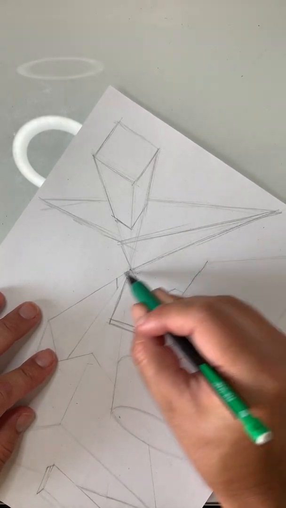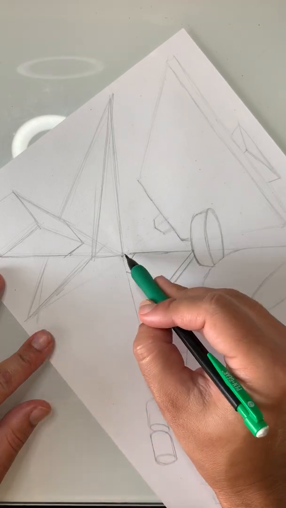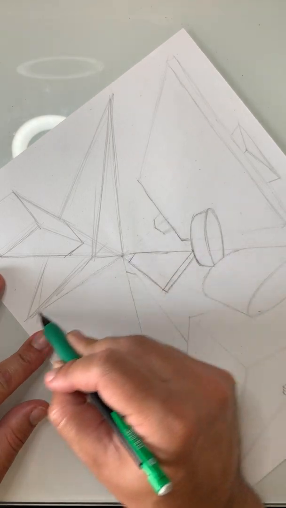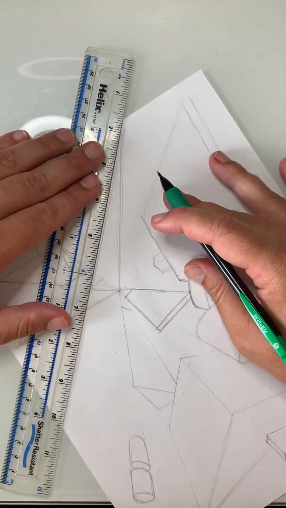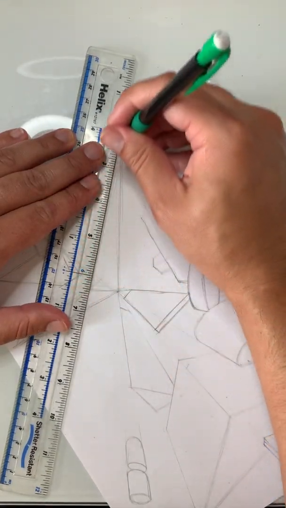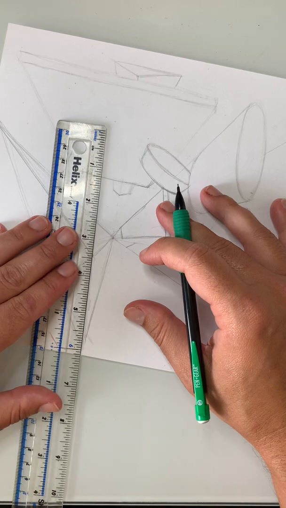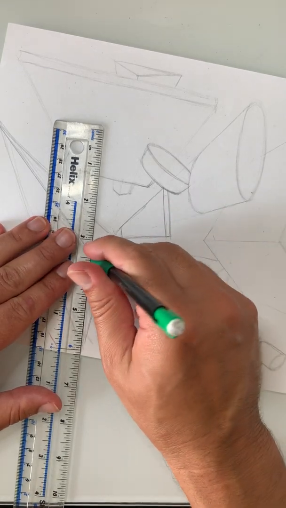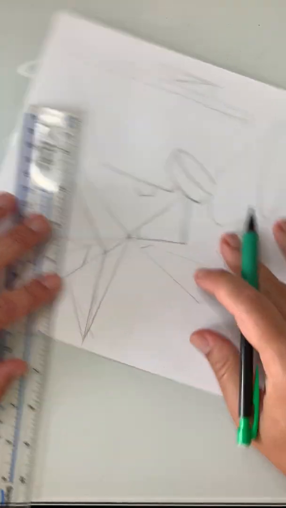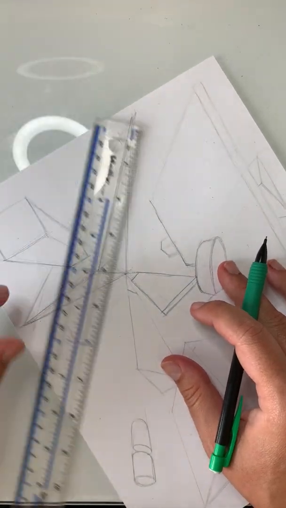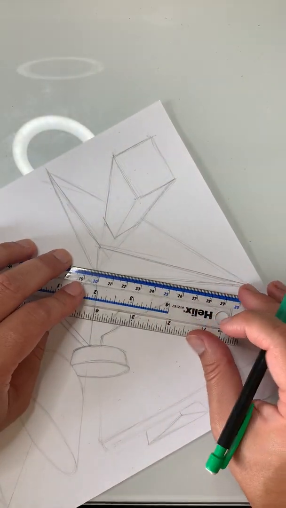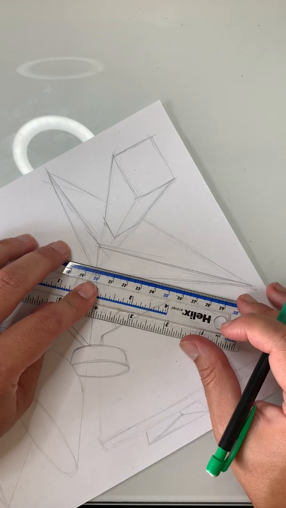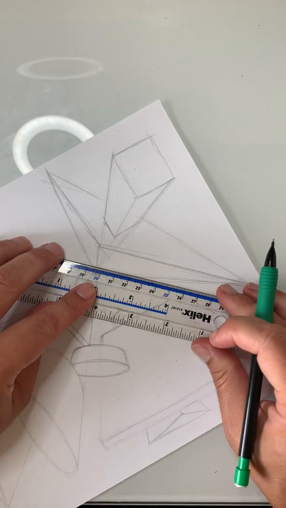Now it's so close to the vanishing point, it looks a little weird. I'm going to use my ruler just to clean up these lines a little bit. And let's cut it off here. Not so much to work with, but we still want to go parallel to this line.